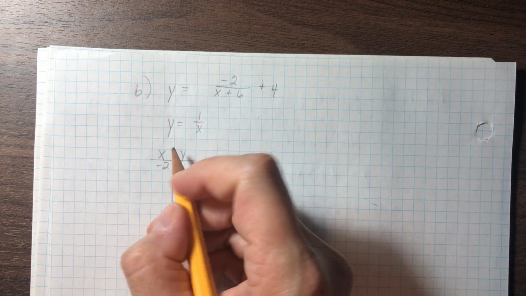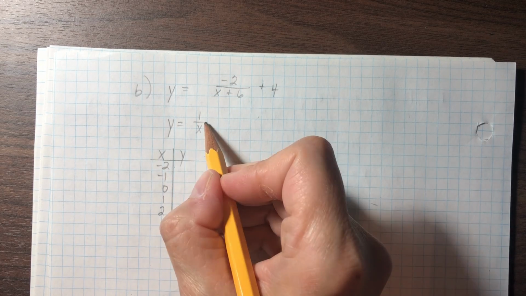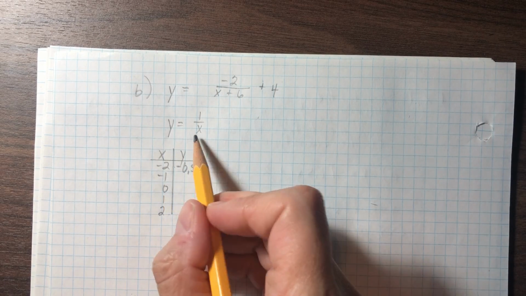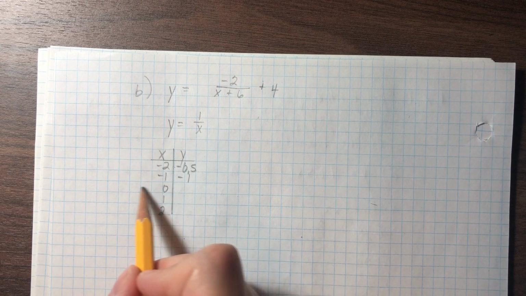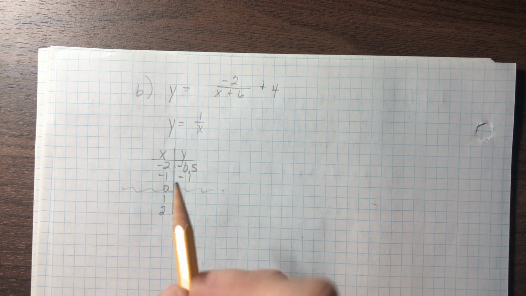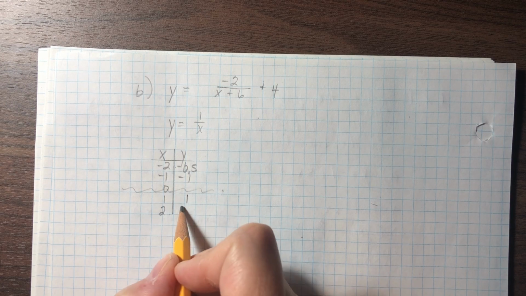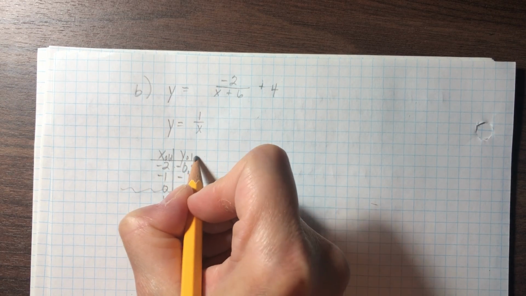X coordinates will again be -2, -1, 0, 1, 2. Subbing in -2, I get -0.5 for y. Subbing in -1, I get -1. Subbing in 0 is undefined. And then subbing in 1 is 1, subbing in 2 is 0.5. These are the old coordinates.